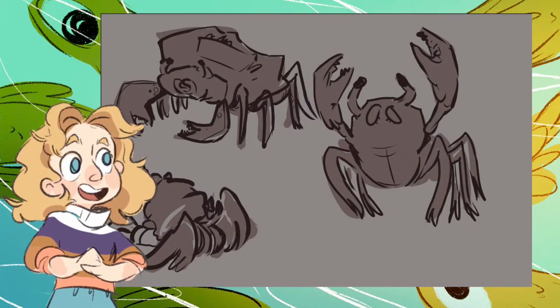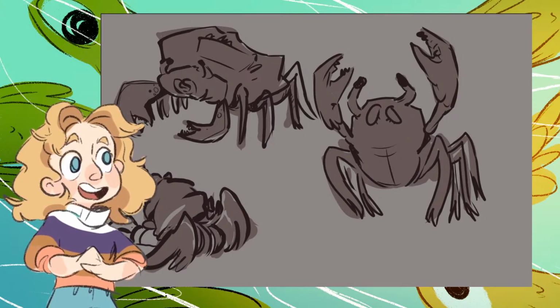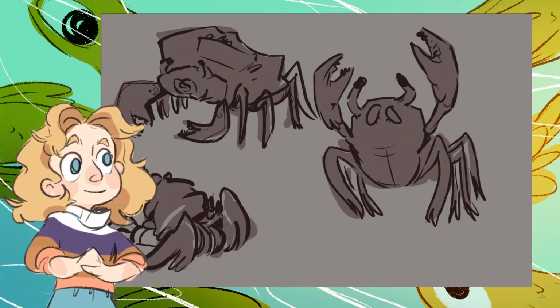Maybe it's like a calcium buildup. So it looks like a shell, and it is kind of shell-like, but it's not exactly the same as seashells. It's like a cohabitation with barnacles. It just keeps building up and up. And he drags himself around with his arms.